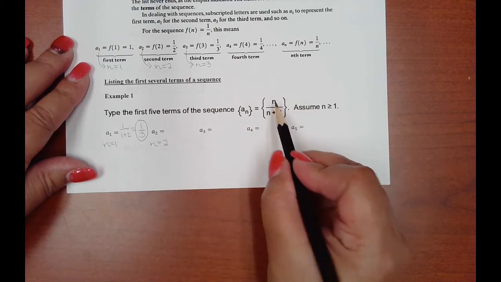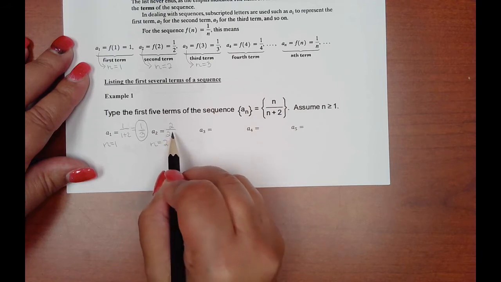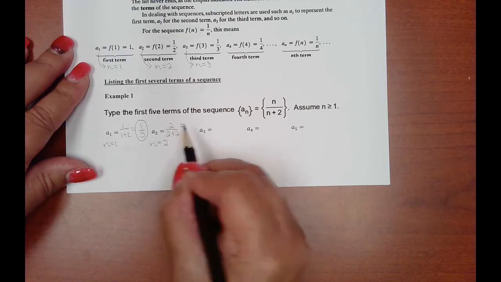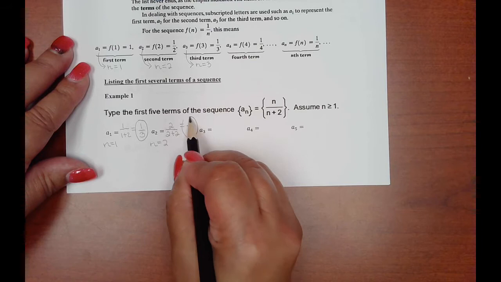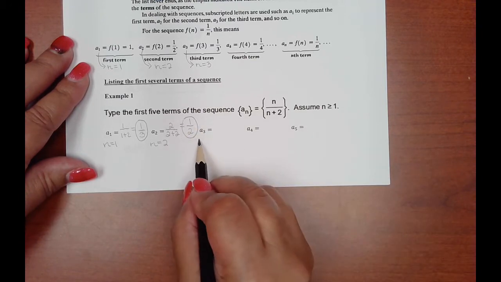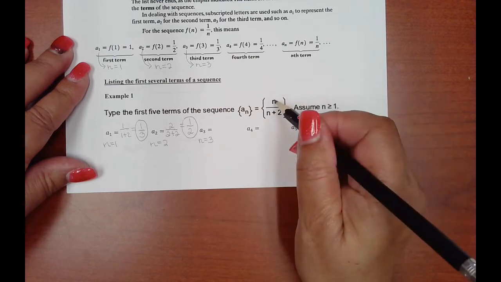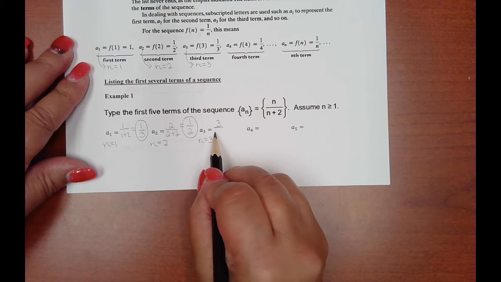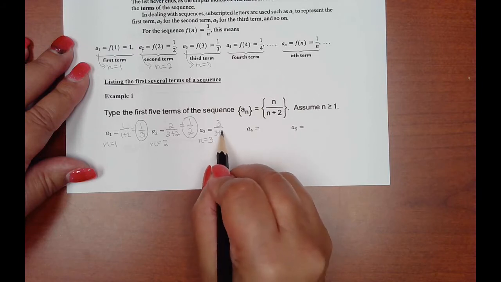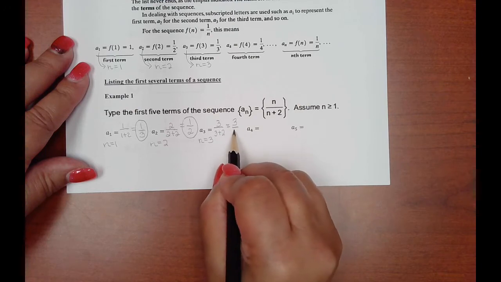So we'd have 2 on the top, 2 plus 2 on the bottom. And that would leave us with 2 over 4, or 1/2. Okay, when we go to a sub 3, we're using an n value of 3. So that would be 3 on the top, 3 plus 2 on the bottom.